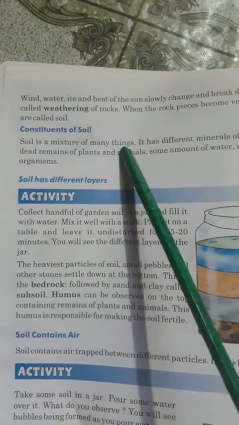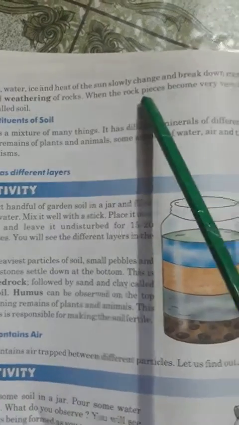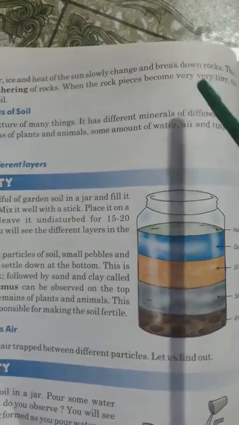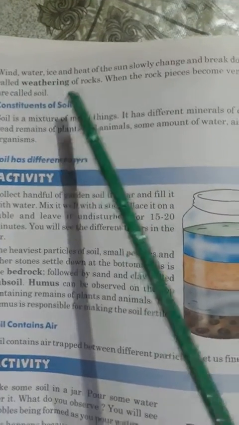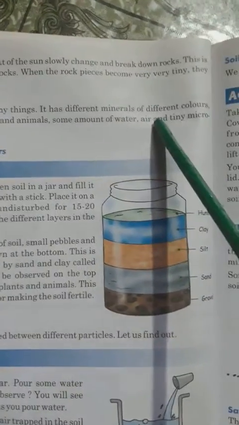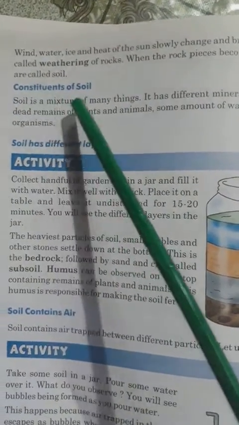So how does the soil change? Wind, water and ice, and also the heat of the sun, change and break down the rock into pieces. Okay, and that is called weathering of rocks, and these pieces became very tiny and turned into soil.